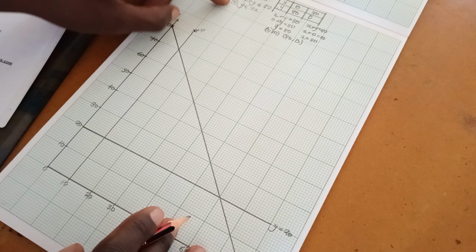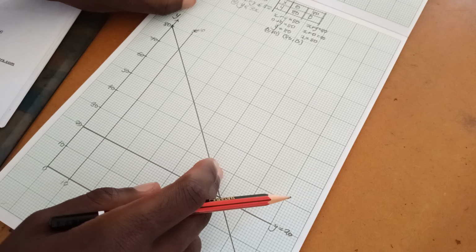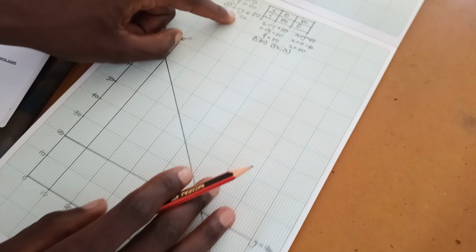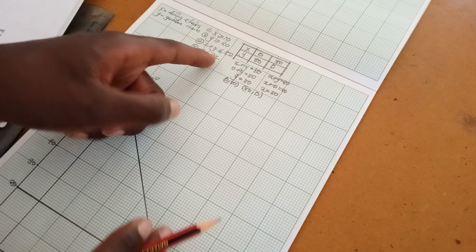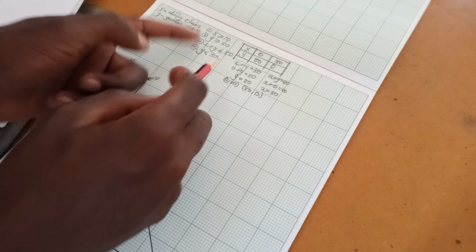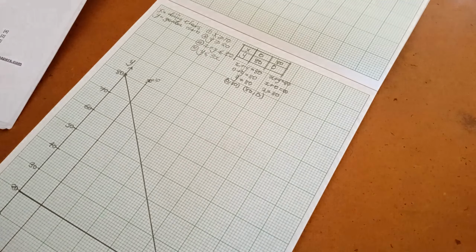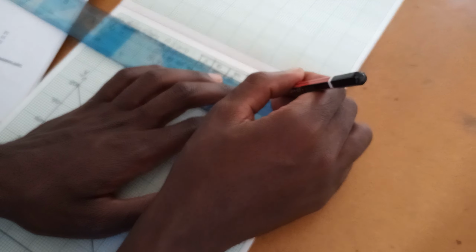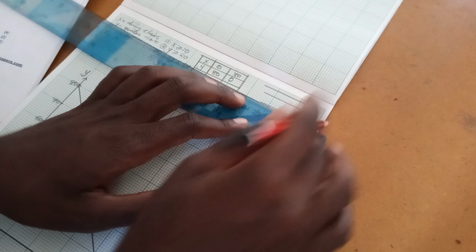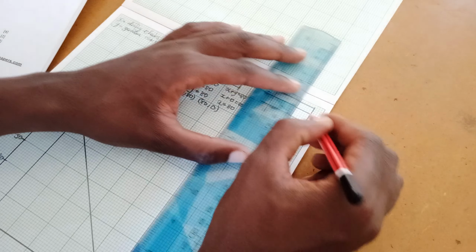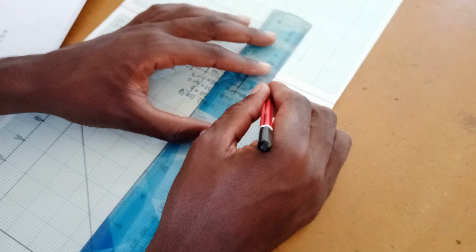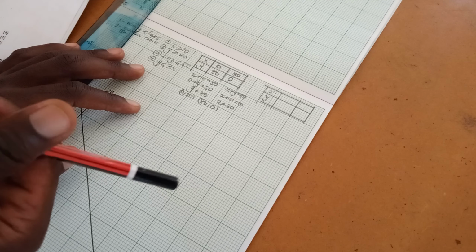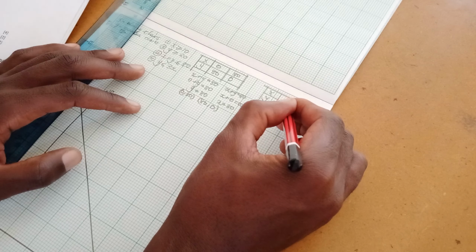We go to the fourth one. It says y is less than or equal to 3x. So even here there is y and x. So we again form the table of values. Okay, like this. So we have x and we have y.